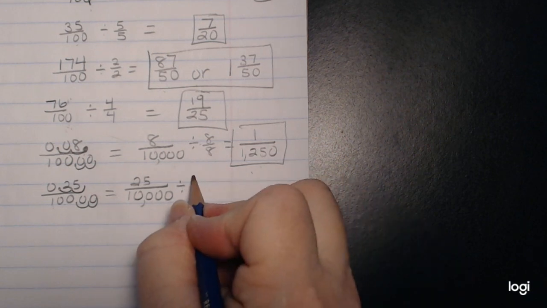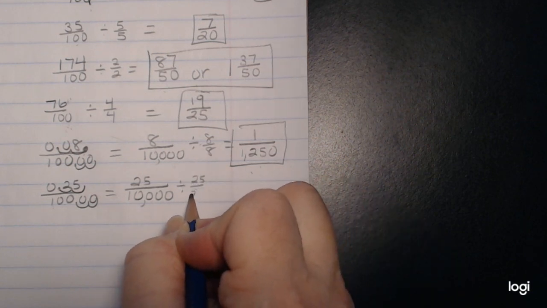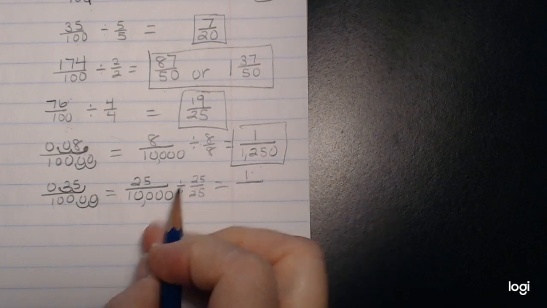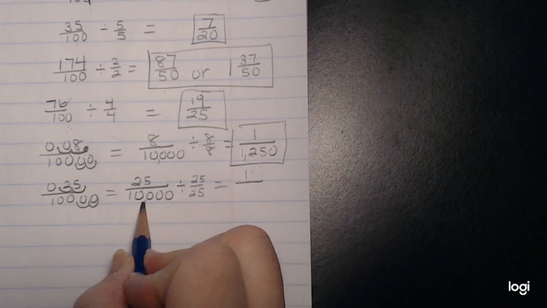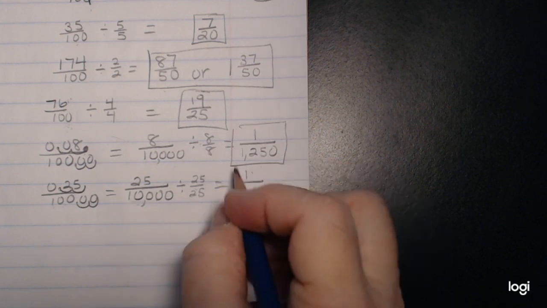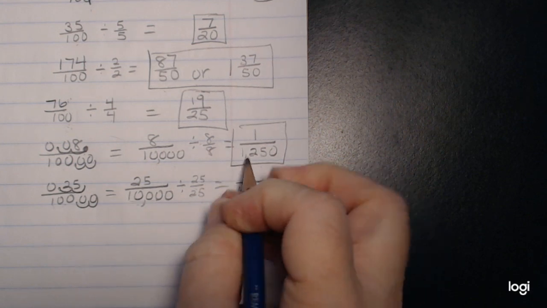Let's see. I think I can divide these both by 25. 25 divided by 25 is 1. 10,000 divided by 25 is 400.